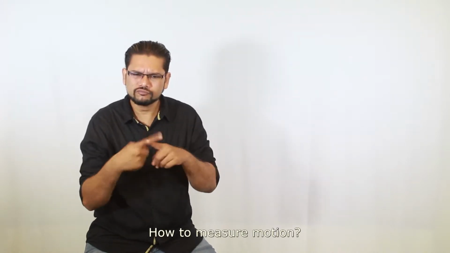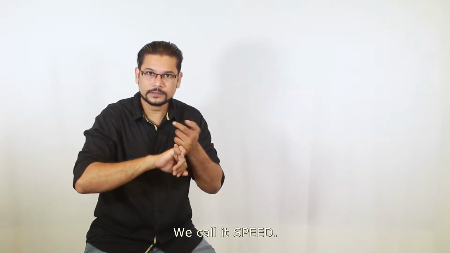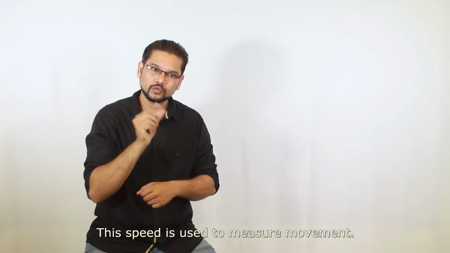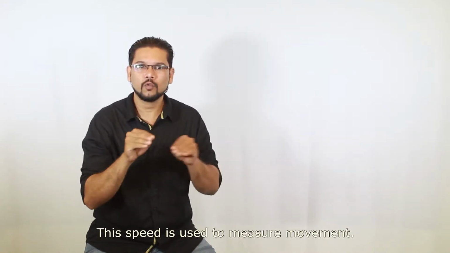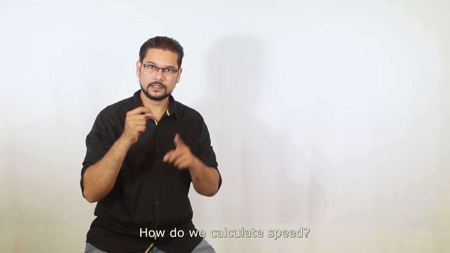How to measure motion? We call it speed. This speed is used to measure movement. How do we calculate speed?